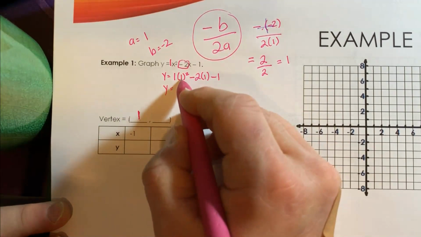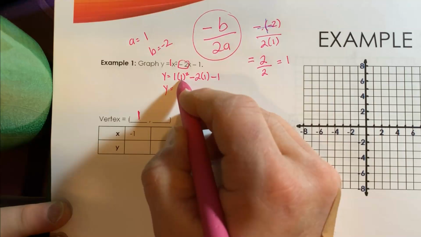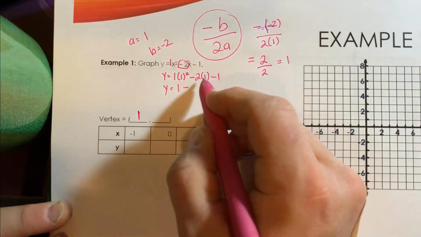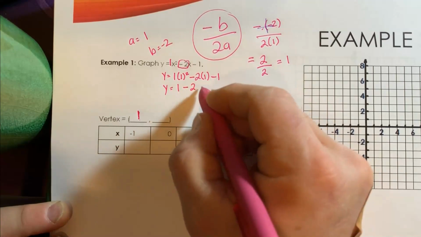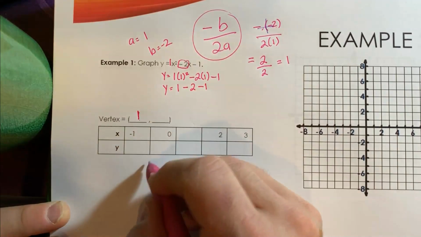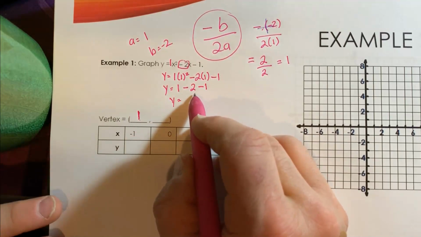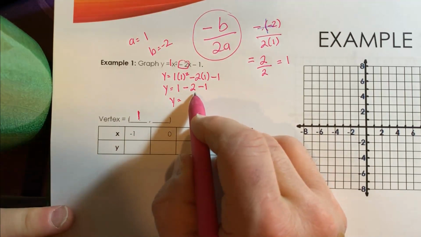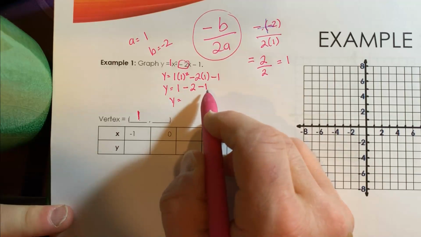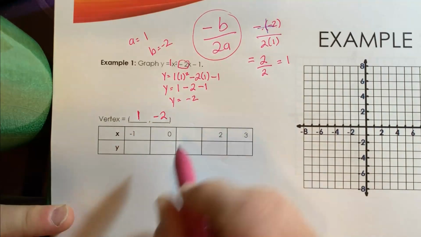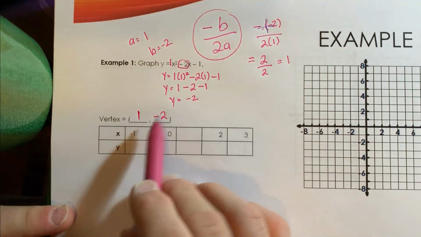Y equals 1 times 1 is 1. And then that 1 times another 1 is just 1 again, minus 2 times 1 is 2, minus this 1 out here. Y equals 1 minus 2 would be negative 1. Negative 1 minus 1 would be negative 2. So here's my vertex.